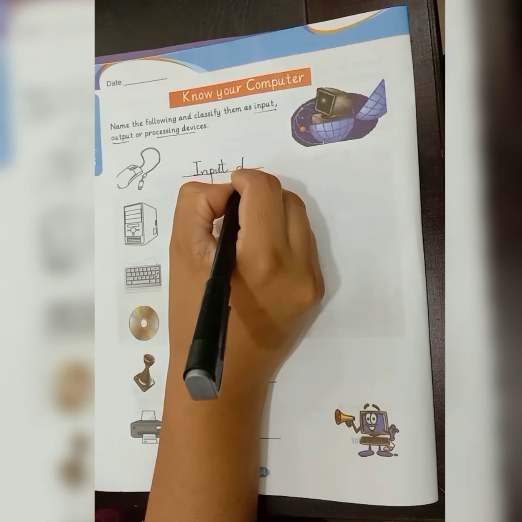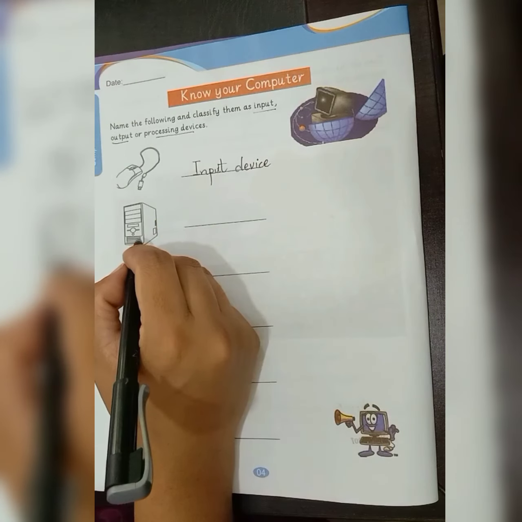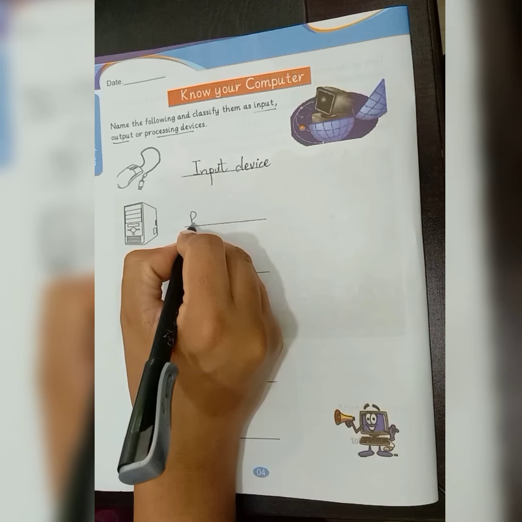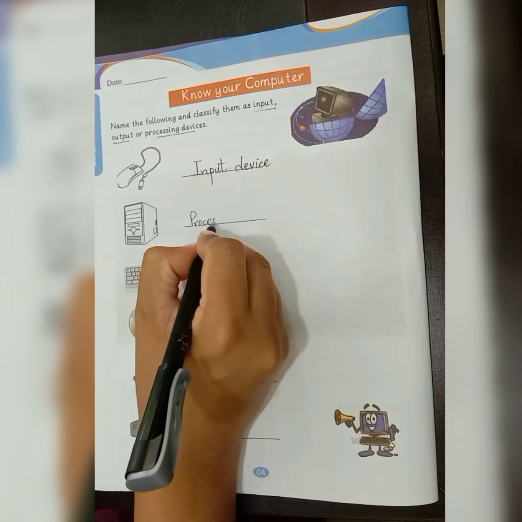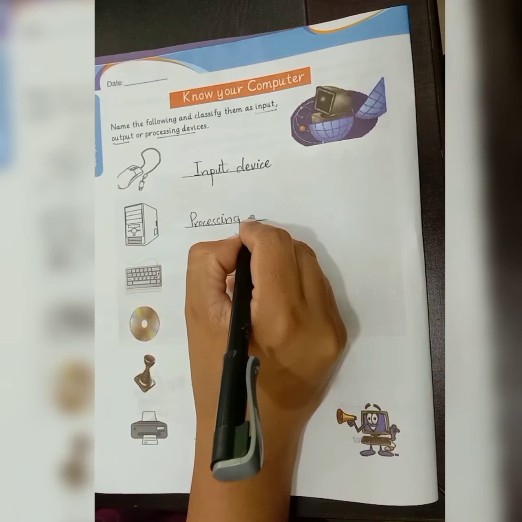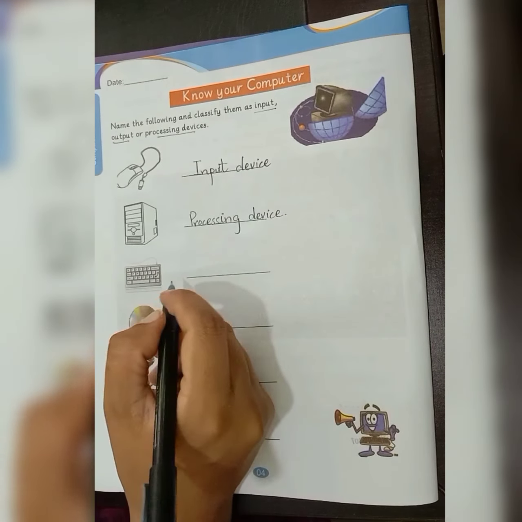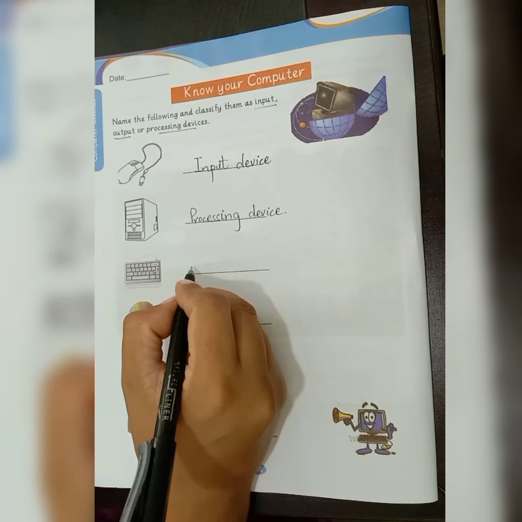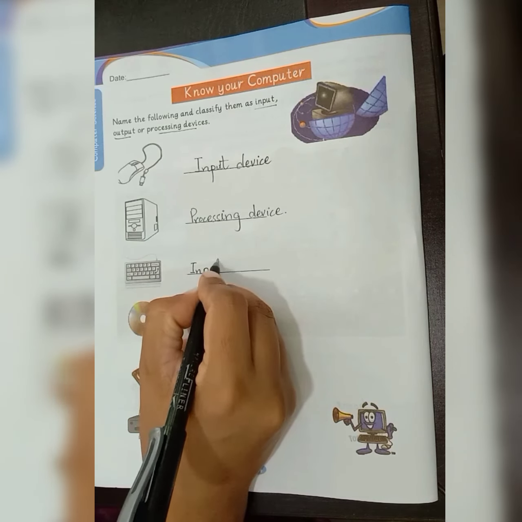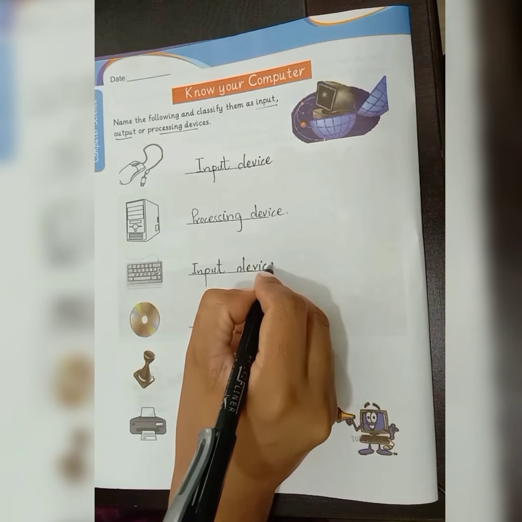Input device. CPU, this is processing device. Keyboard is an input device.